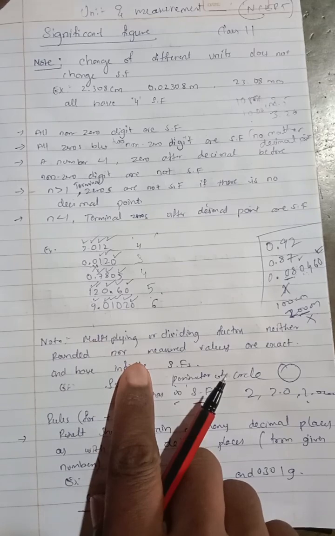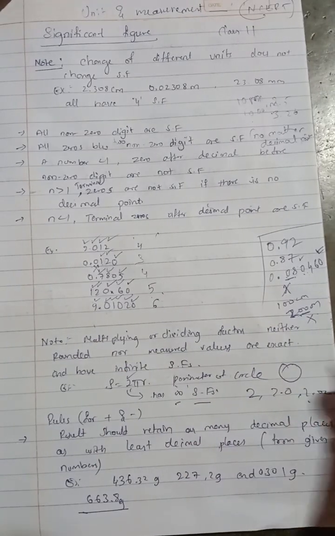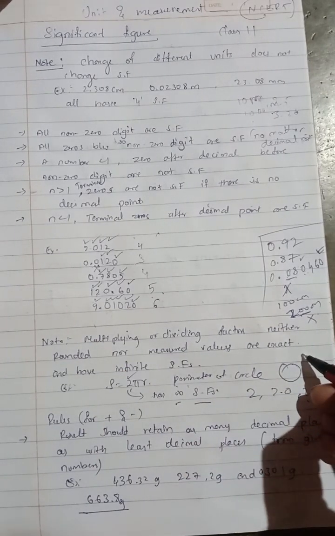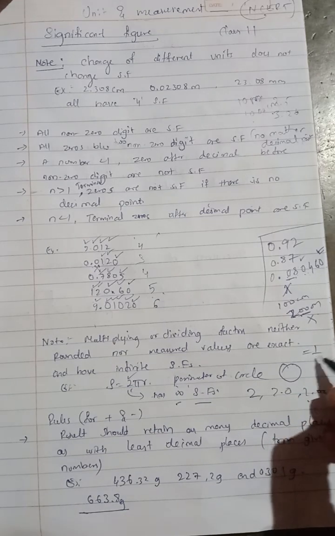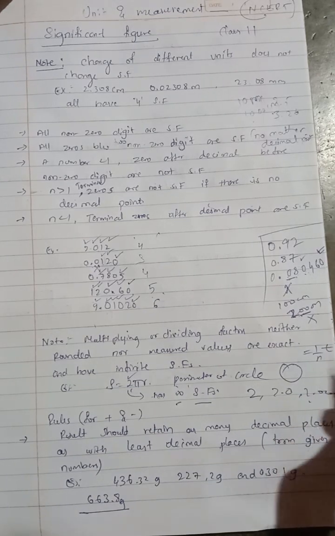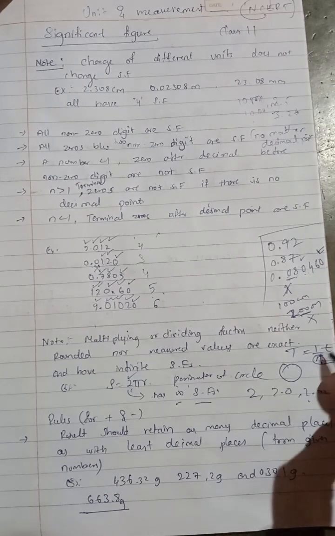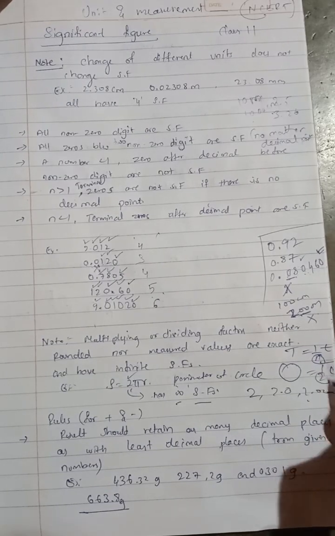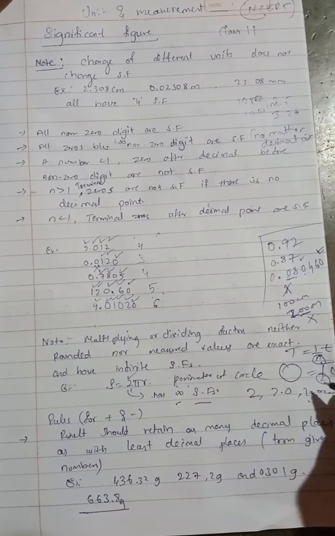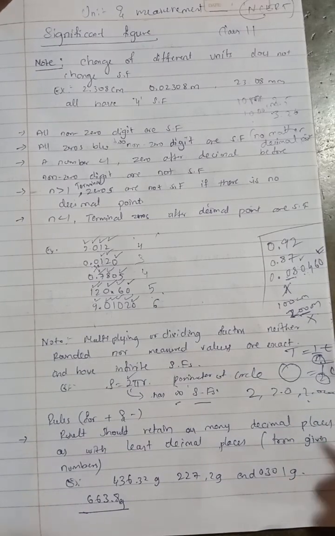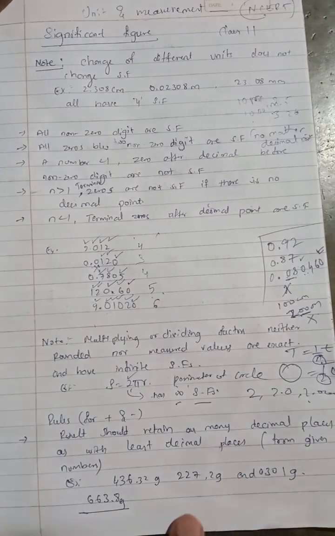So these kinds of values. If you want another example, take anything like 1 by n times total time t. If n is an integer, if it is 1 by 2 times t, here 2 is also an exact value, so 1 by 2, or 2, has an infinite number of significant figures.